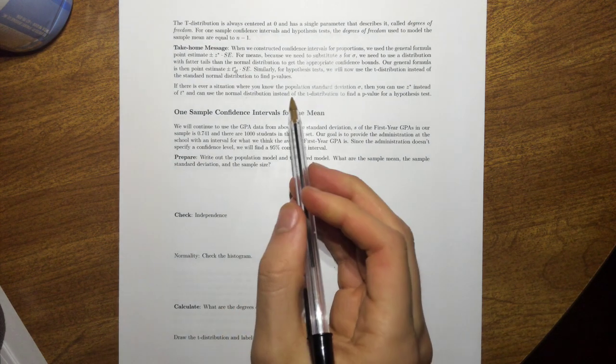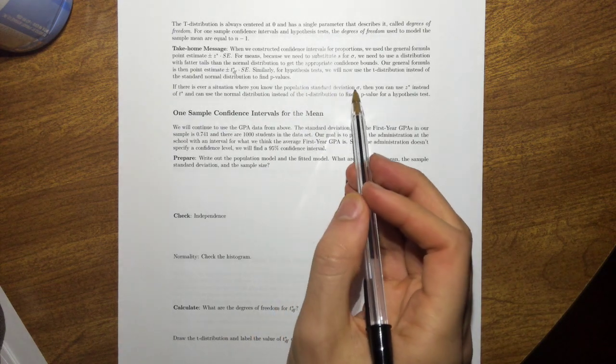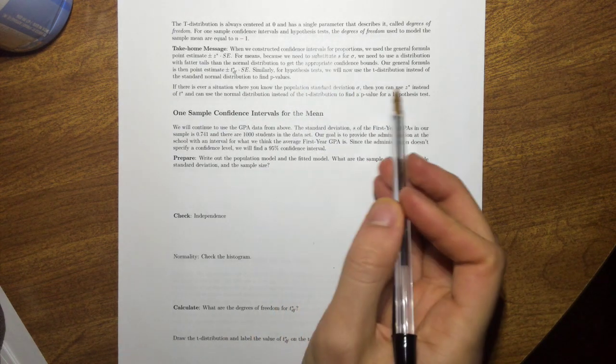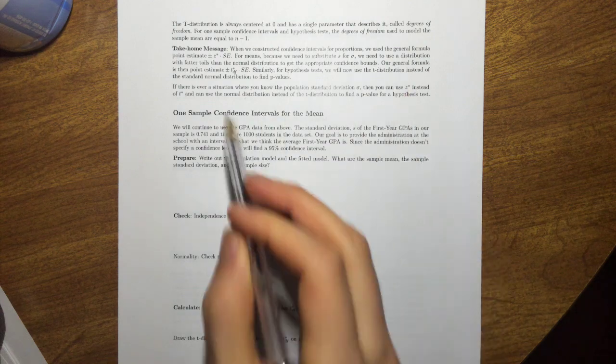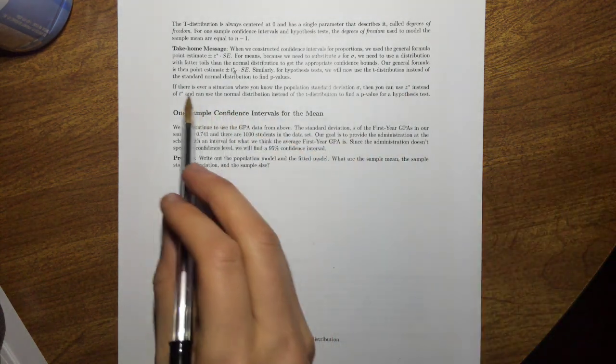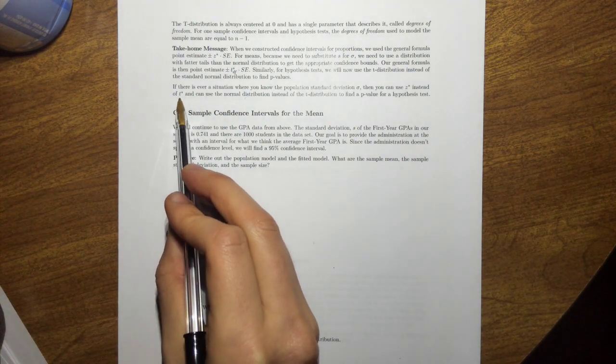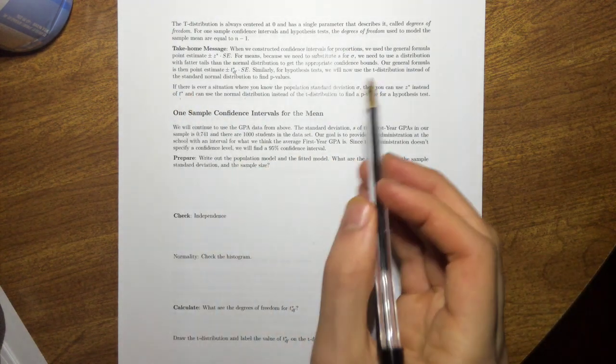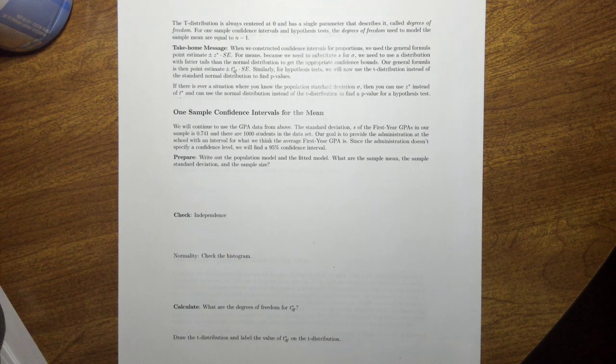There's a note on here at the very end that if you ever did know the population standard deviation, then you could just use this z star instead of something from the t distribution. We'll get into more of how to find this t star from StatKey in the next section when we talk about confidence intervals. But other than that, this wraps up the stuff for this week.